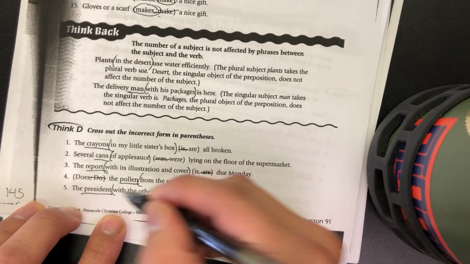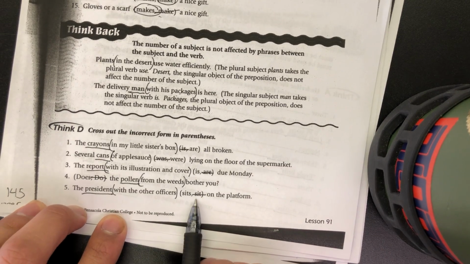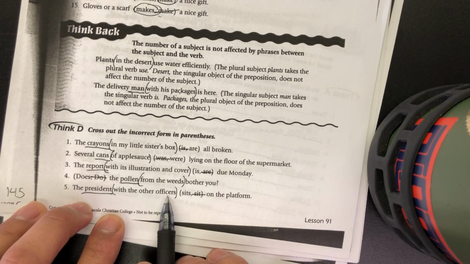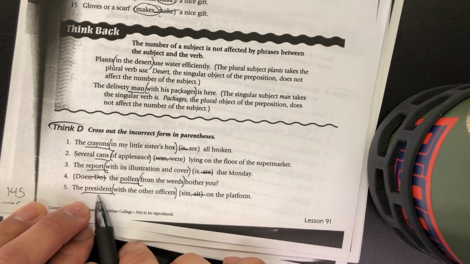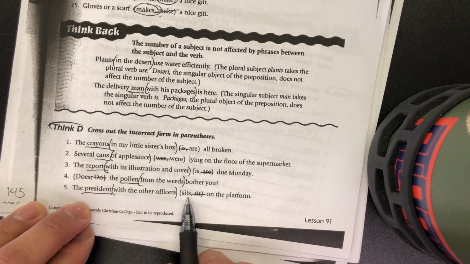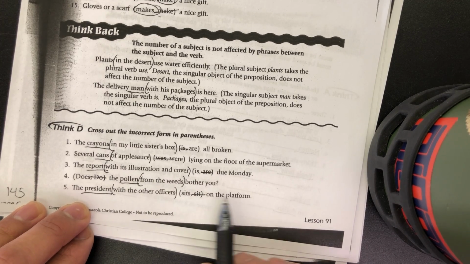Okay, again, we have another prepositional phrase right here with the officers. Yes, this noun is closest to the verb, but this isn't the subject that it has to agree with. This is a plural noun. This is a singular noun, and this singular noun is the subject of this sentence. So your verb has to agree with it in number. So president sits on the platform.